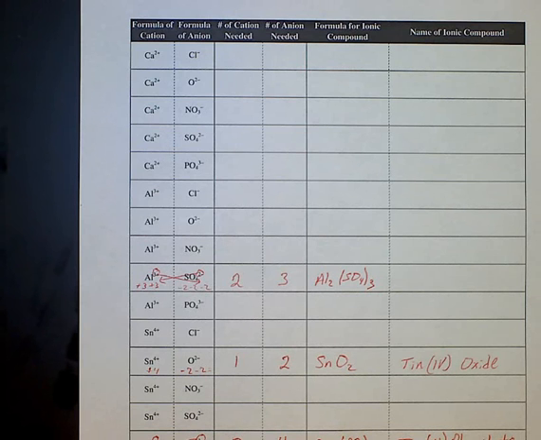So that should get you a good start on this worksheet. The key to understanding nomenclature and formula writing is practice, practice, practice. And that's why you have this packet to do.